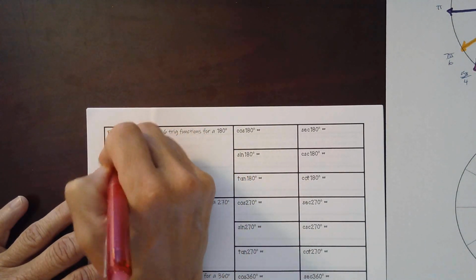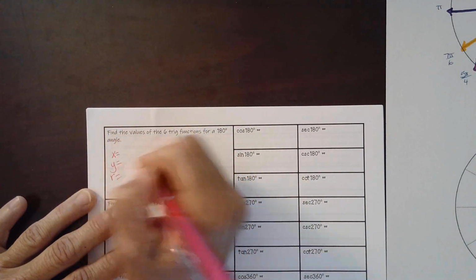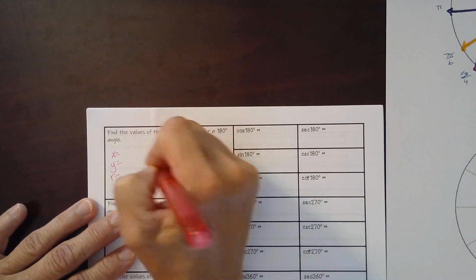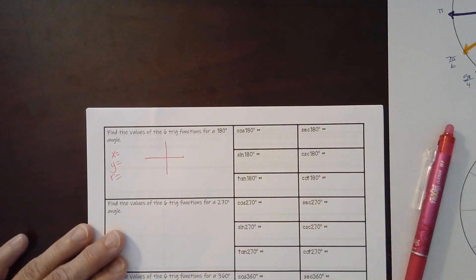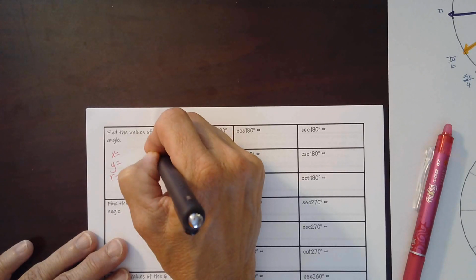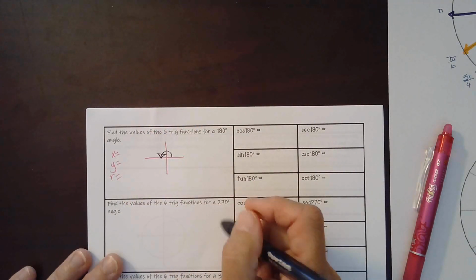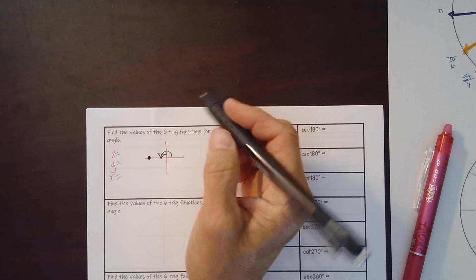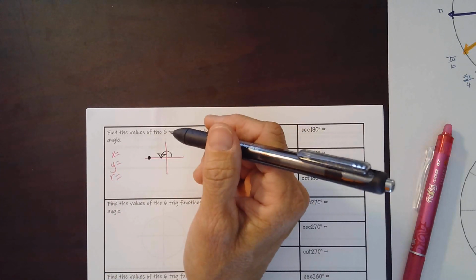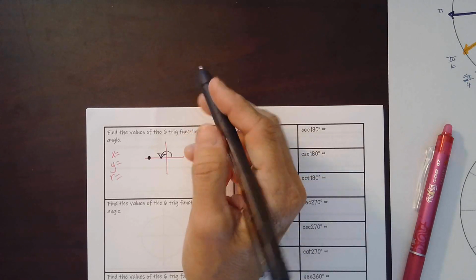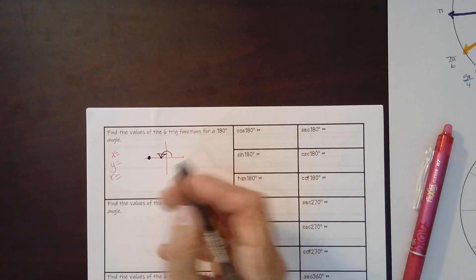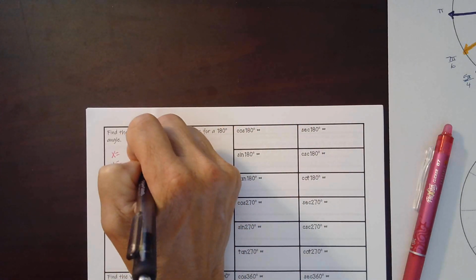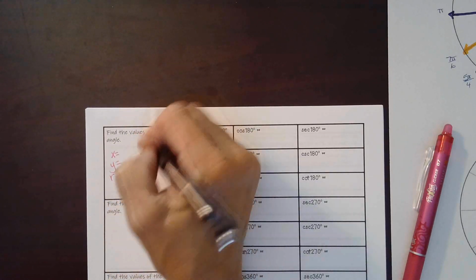We still want X, Y, and R. 180 degrees is here. Let's give this an ordered pair. Let's be real creative in the ordered pair that we give it. How about -1, 0? X has to be negative since it's in the negative X direction.